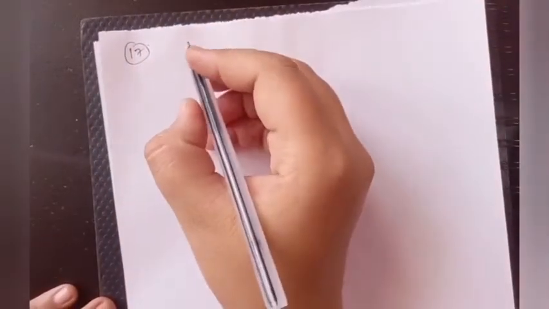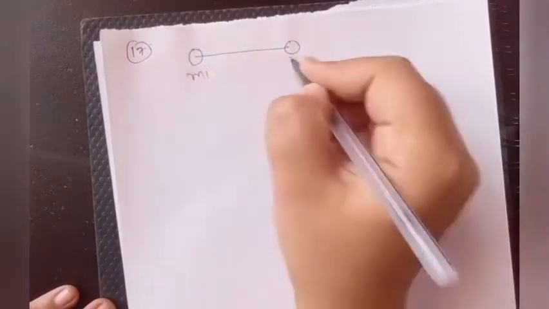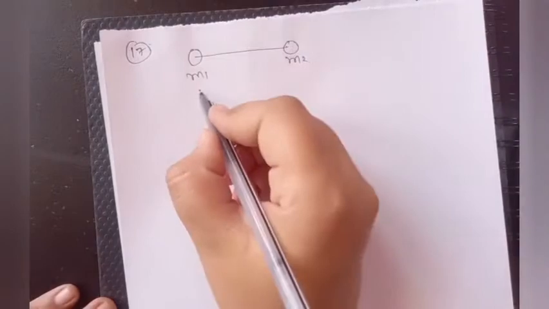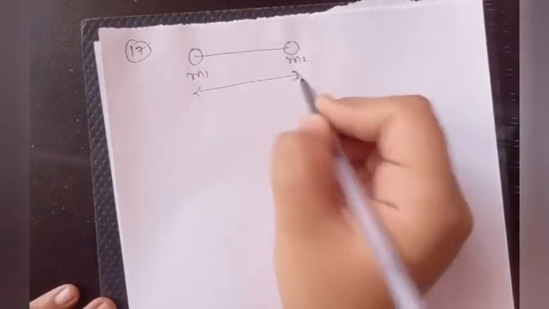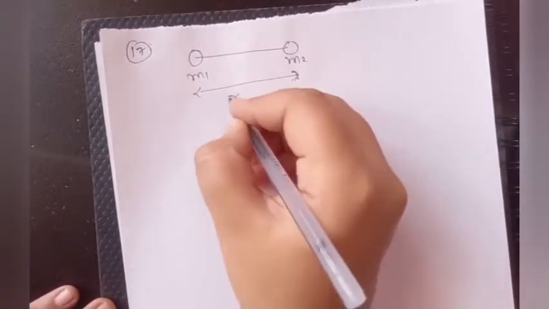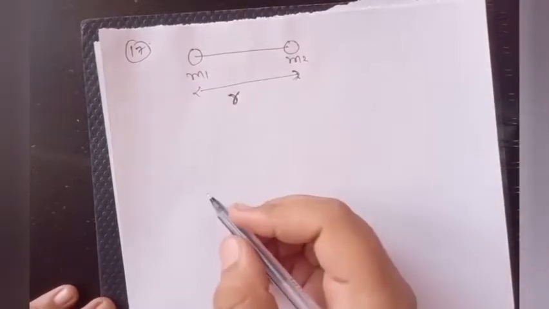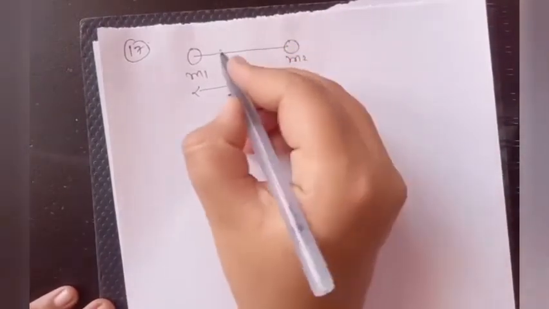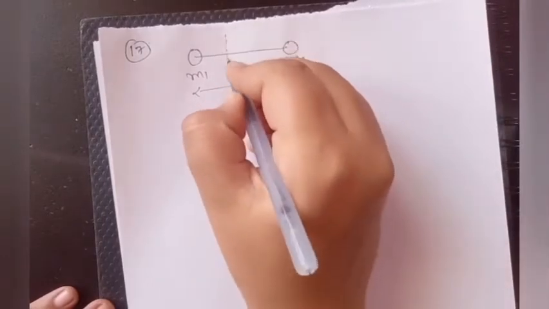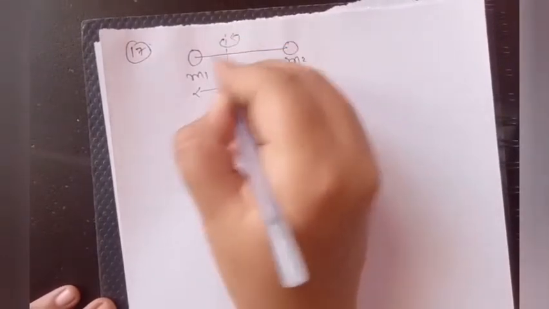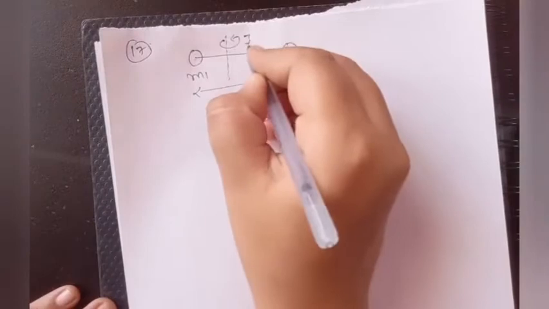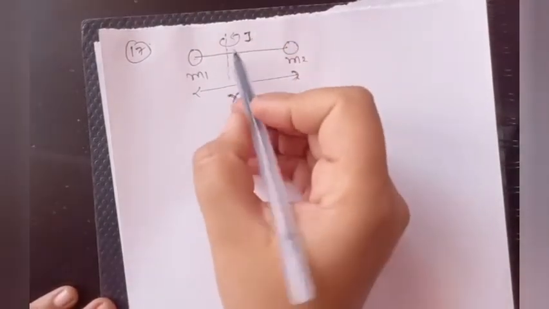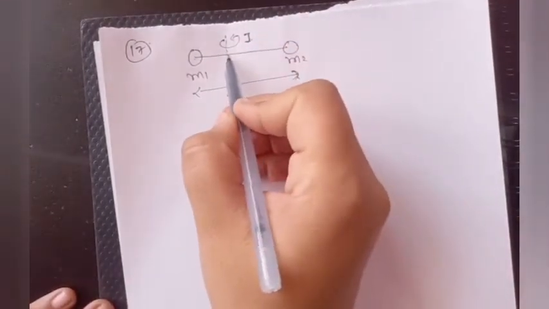In question number 17, a diatomic molecule is formed by connecting two atoms of mass m1 and m2 with a light rod or string of length r. We want to find the moment of inertia of the system about an axis passing through the center of mass and perpendicular to this string. For that, first we have to find the position of center of mass.